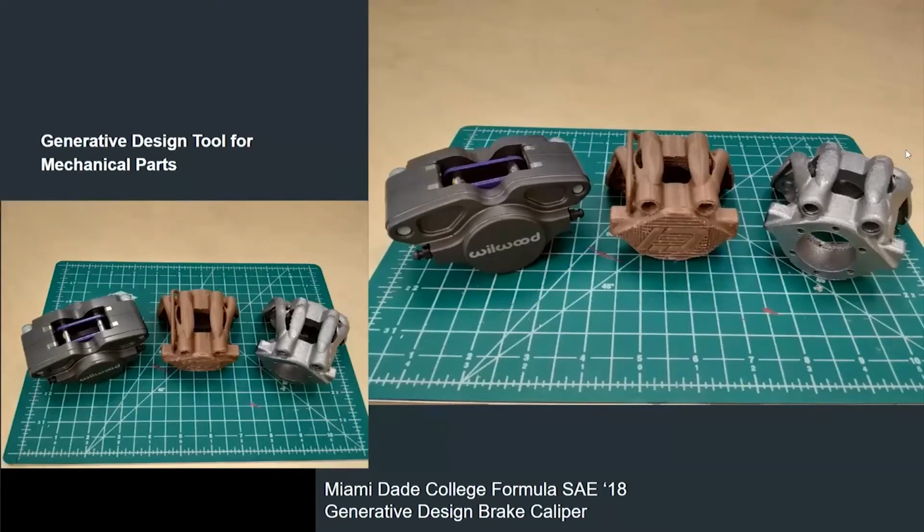We don't have those machines here at Miami-Dade College, but it was printed by a friend. I just put this here so you can see how this tool works.